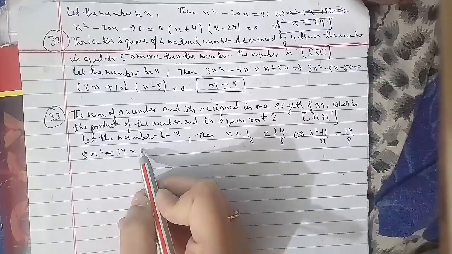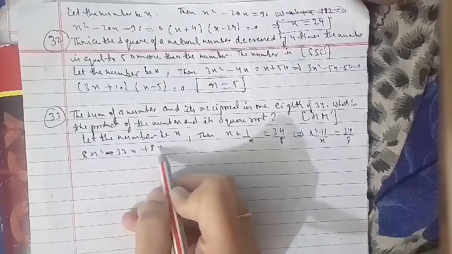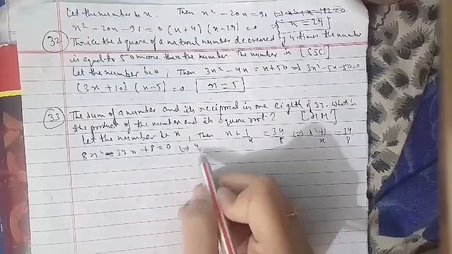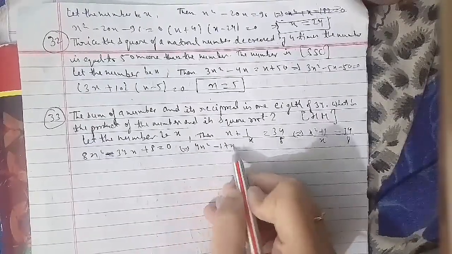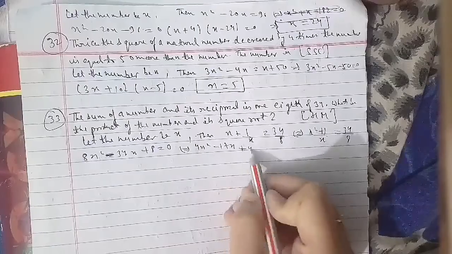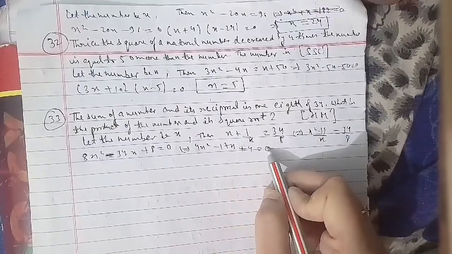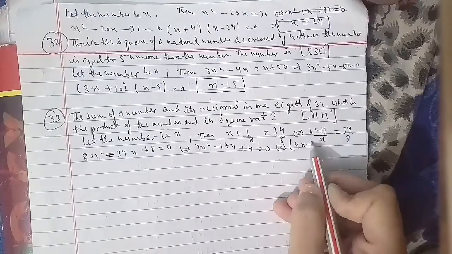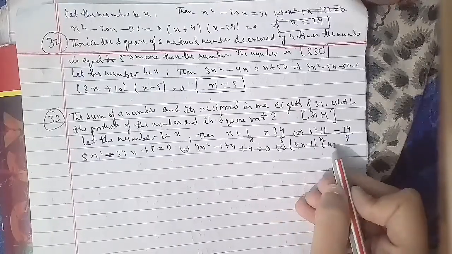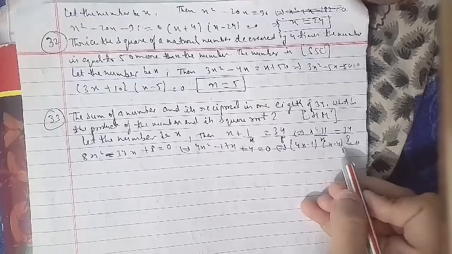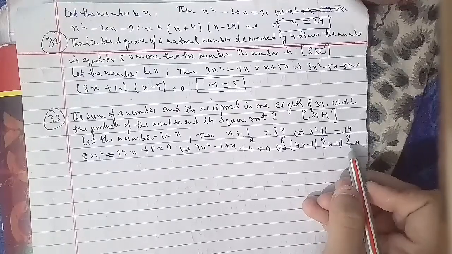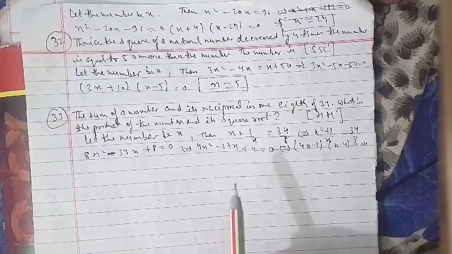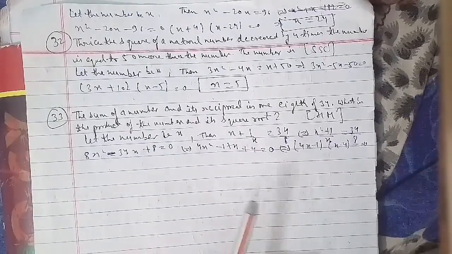That will be the right value, but we have to put the value in. The required number equals 4 into under root 4. Under root 4 is 2, so 4 into 2 equals 8. The required number is 8 here. That will be the right answer for this particular question. Let's go ahead with another question that is also an important one, and we have to talk about it as well.